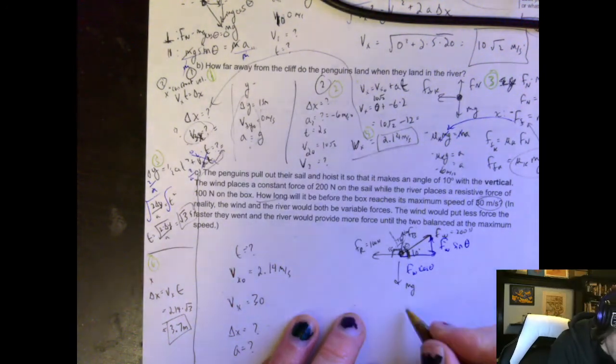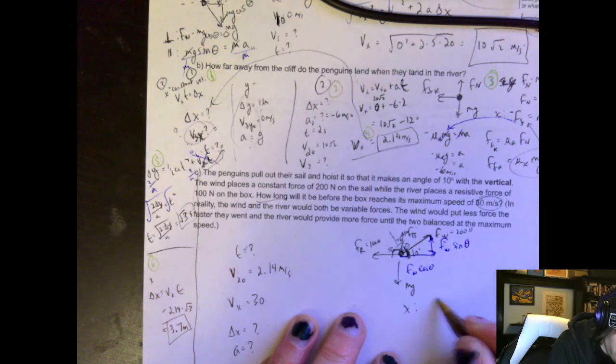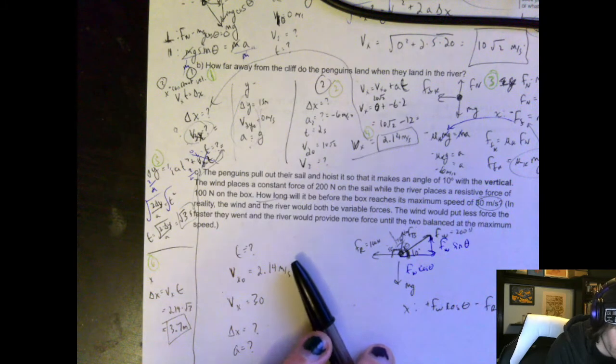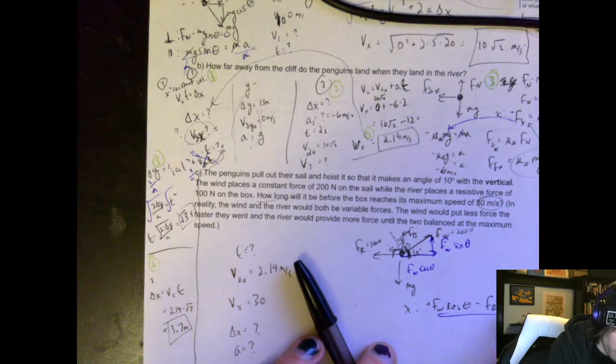In this case, our x direction will look like we've got force of the water times the cosine of theta going forward. We've got the force of our river going backwards. That will need to equal our mass times our acceleration. If we divide each side by the mass, we're done.